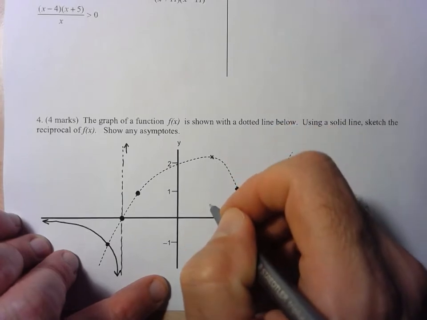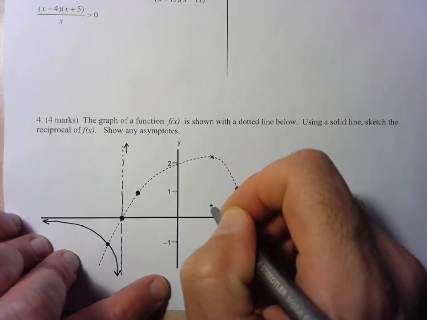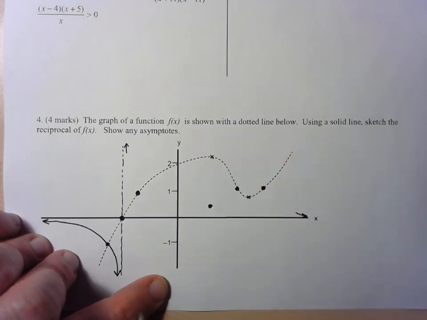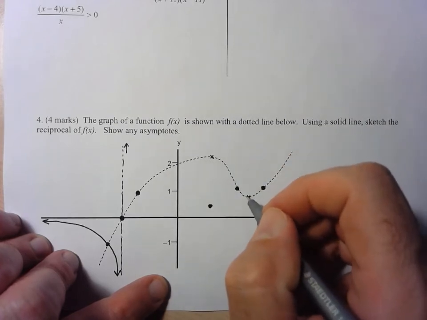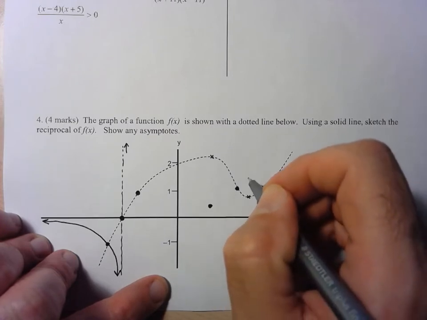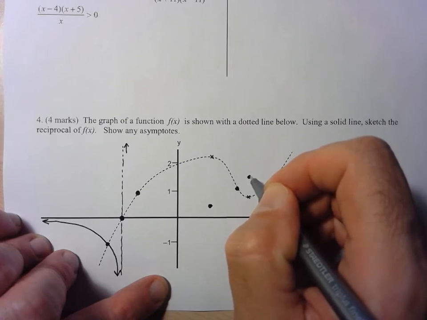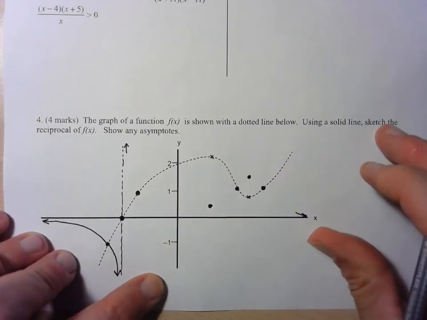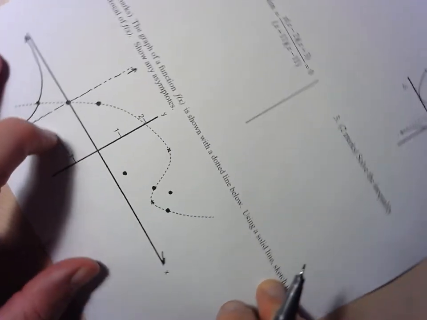So somewhere here, I know I'm going to have a local minimum. And somewhere here, I'm not even going to try to figure out, that's about 0.7. 1 divided by 0.7, I'm not going to bother. I know I'm going to have a local maximum somewhere around there. Okay, and so now that I have this information, I think I can draw it.